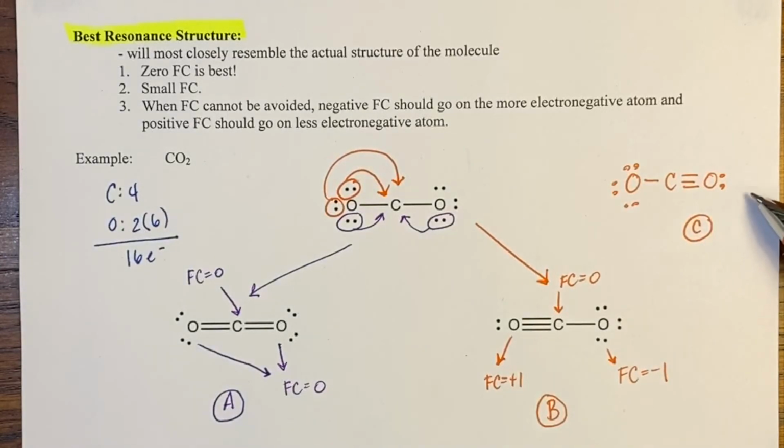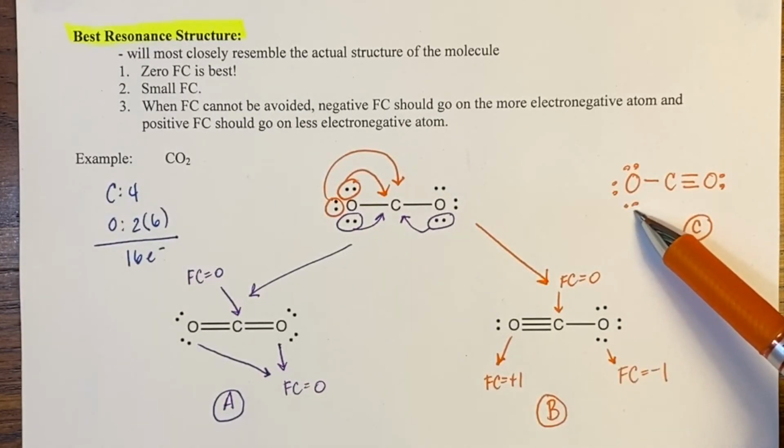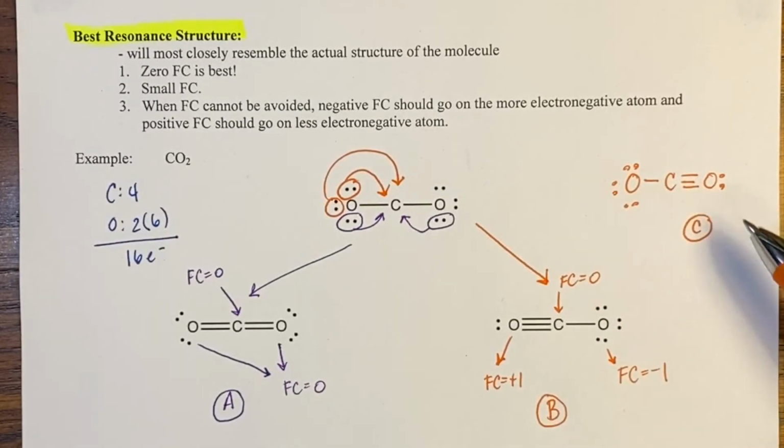If you calculated all of the formal charges in structure C, you would get the same pattern of formal charges as we did for B. This one would be -1, 0, and +1. So for both structure A and structure B, the sum of our formal charges does add up to the overall charge of the molecule, which is 0.